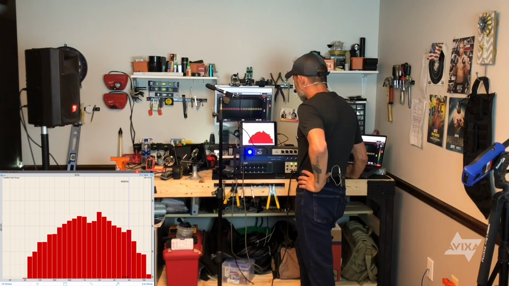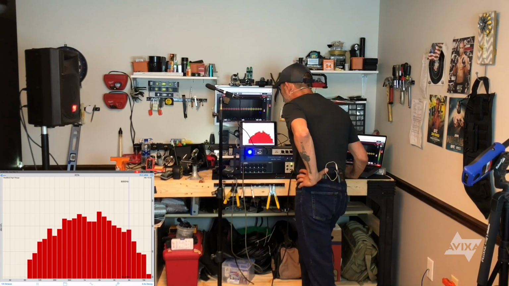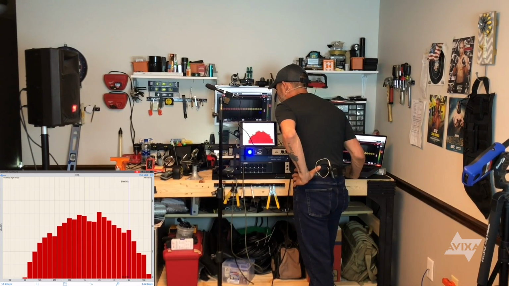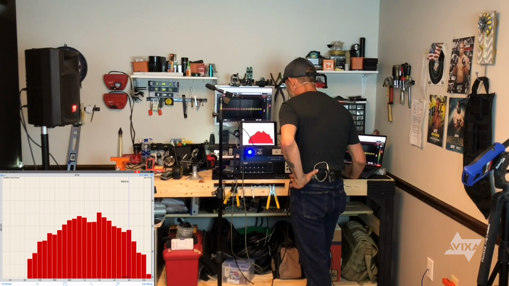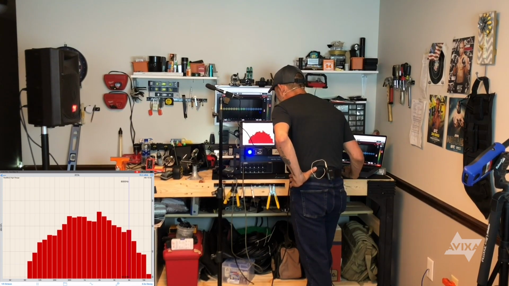Go to my EQ section. You can see down here 20, 25, 32, 40. This is a 1/3 octave EQ, so every third of an octave I have a filter. And I go up, and go to the higher frequencies up here. So let's start with 8K.